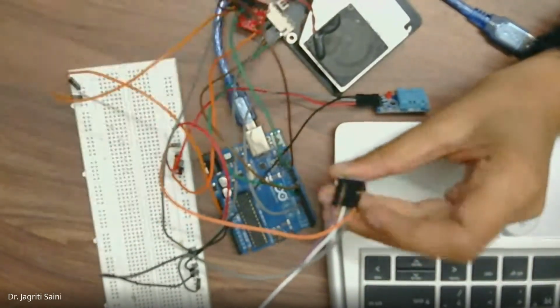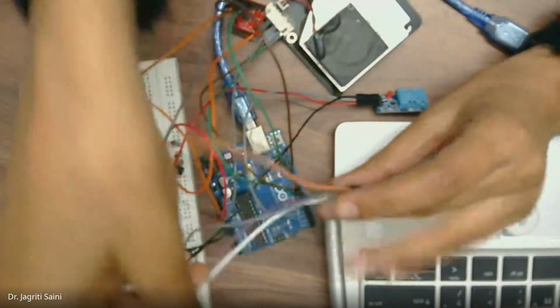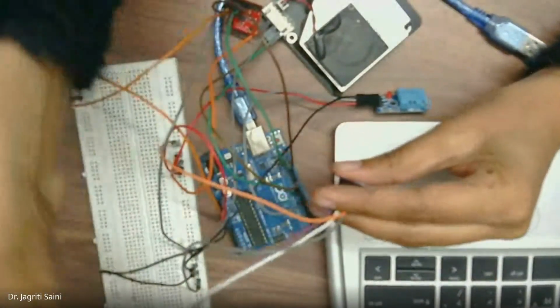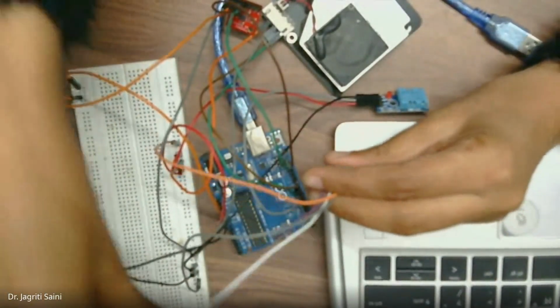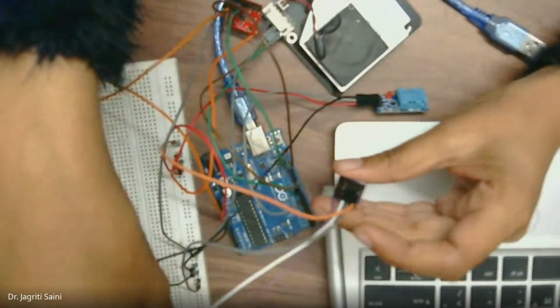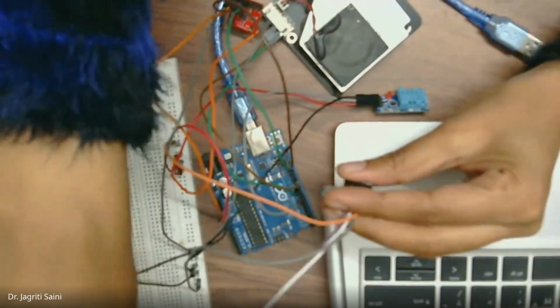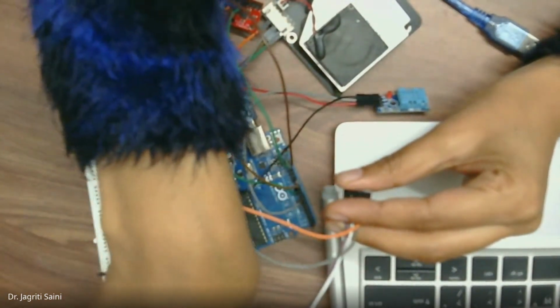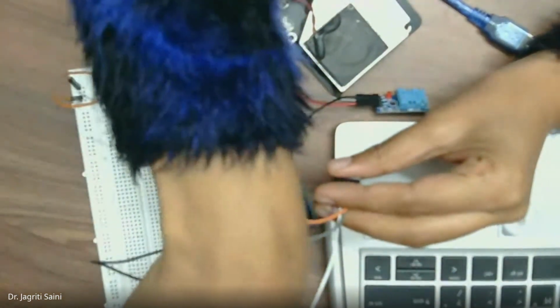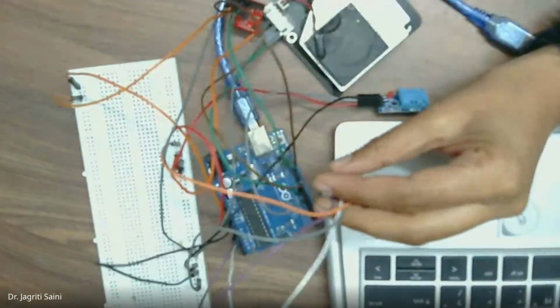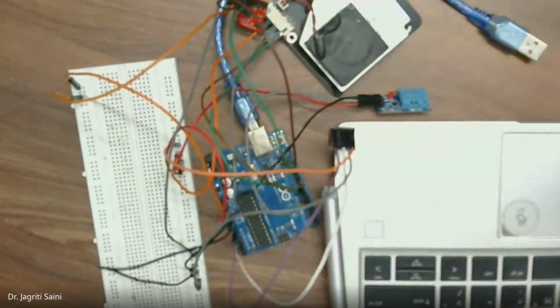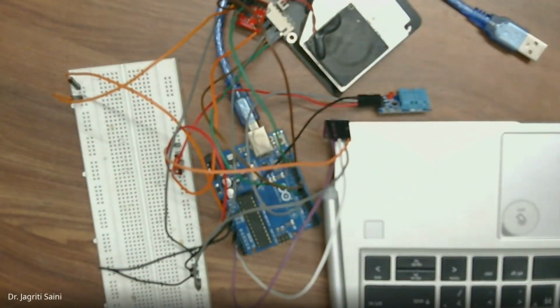Accordingly, in the VCC section, I'm connecting it. After this, we have the A0 and A1 pins that I have declared in my software. The first one, this purple one, is my A0 pin for CO, and the other one is on A1 for measuring NO2. So all the sensors now I have connected, you can observe here.